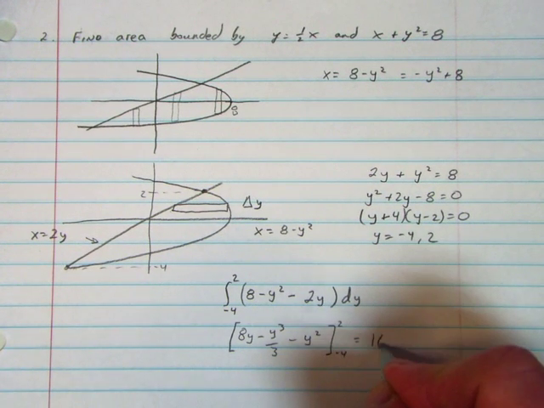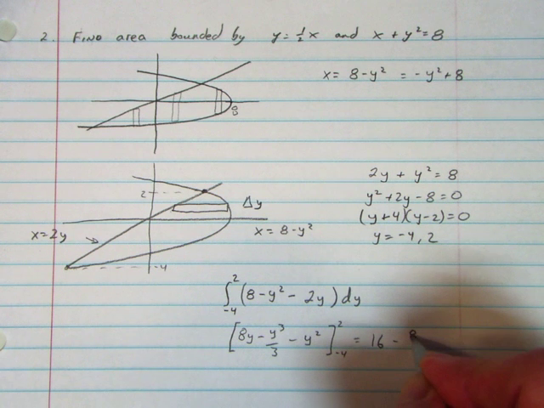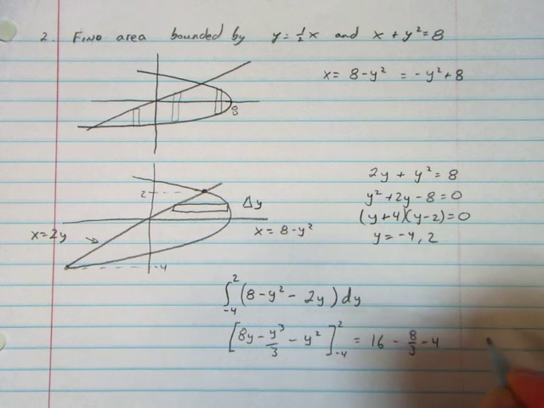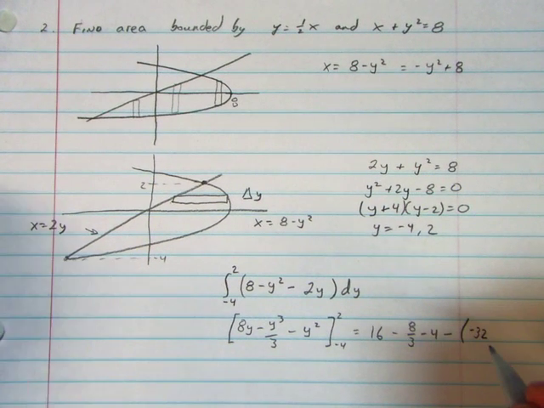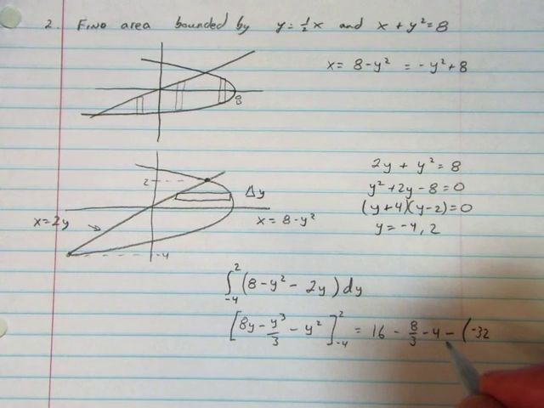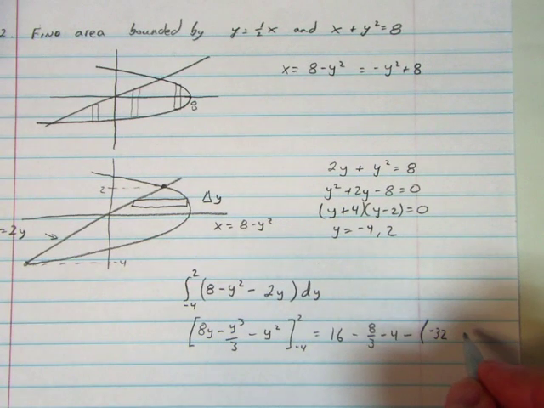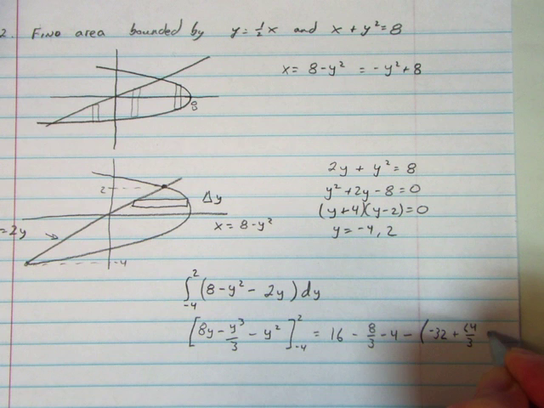Let's see, this will be 16 minus 8/3 minus 4 minus the quantity, negative 32. And then it's going to be minus a negative 64, so that'll be a plus 64 over 3, and then minus 16.